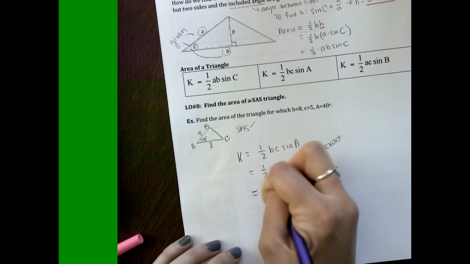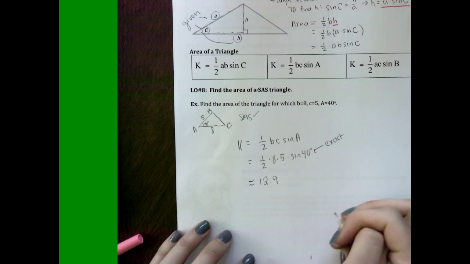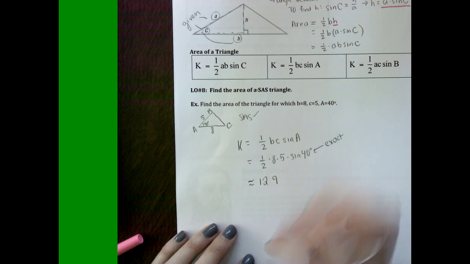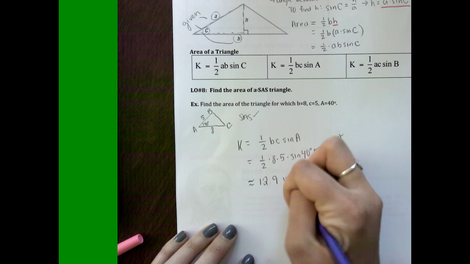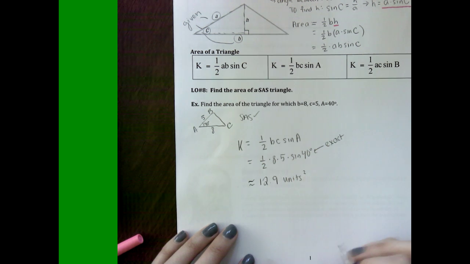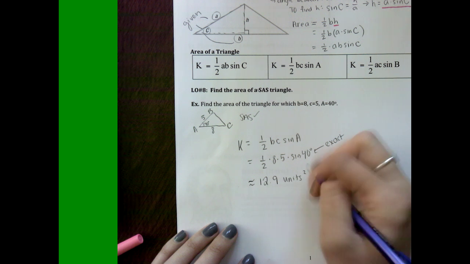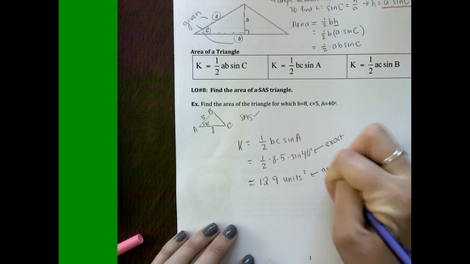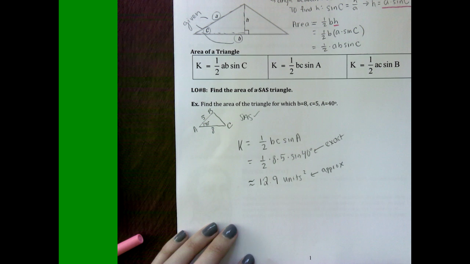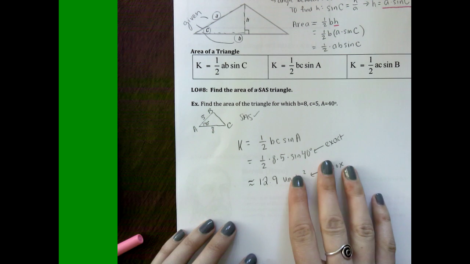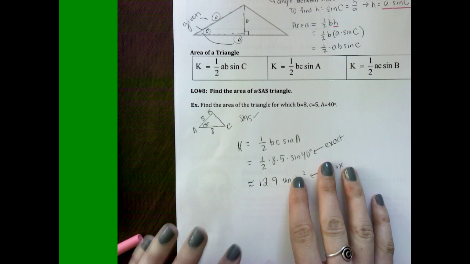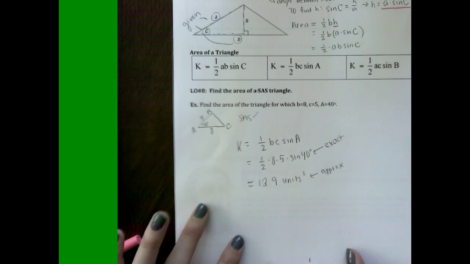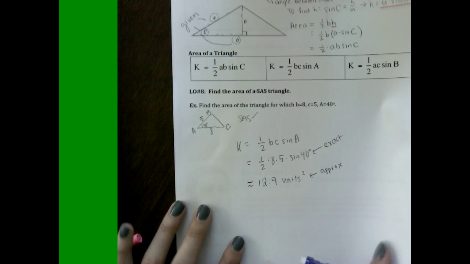Approximately 12.9. And because we're finding area, we're going to write units squared, or you could write square units. And this would be the approximate answer. And that's that. So you're able to find the area of a triangle if you have two sides given and the angle between those two sides given.